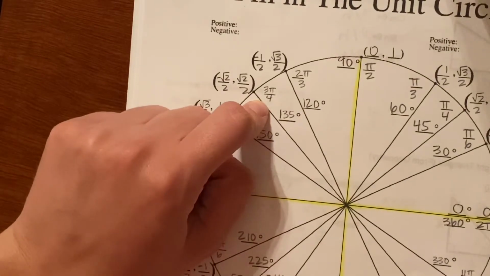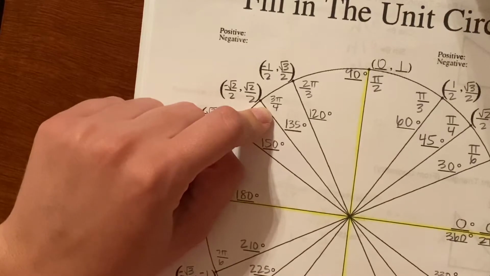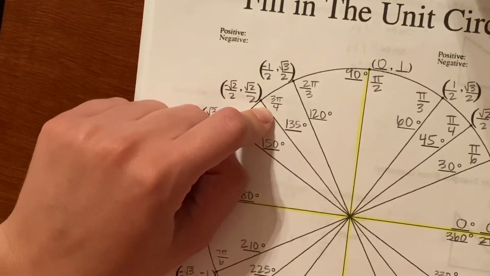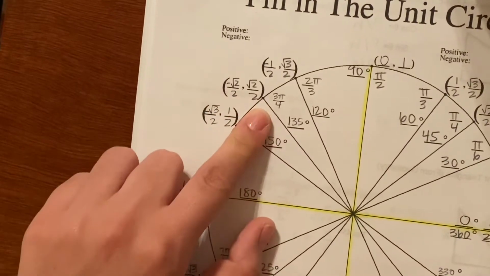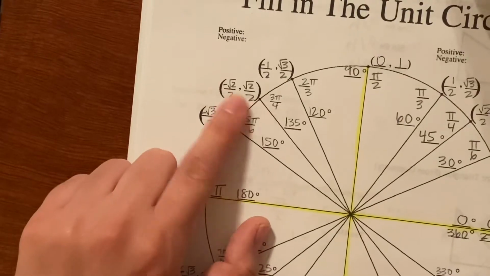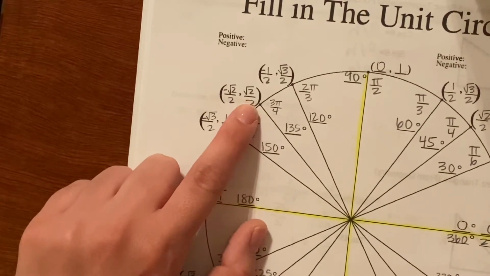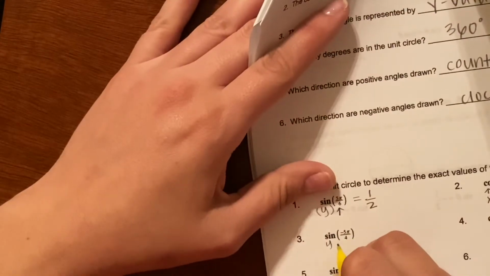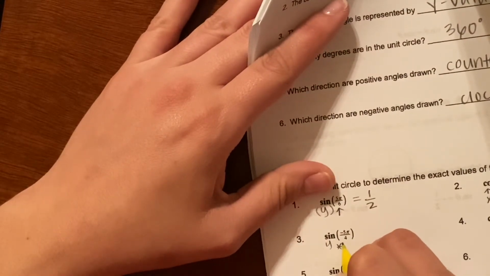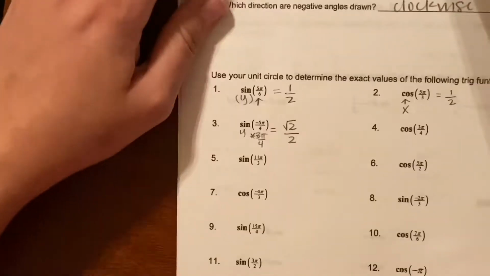Another way to do this is in your calculator, do that coterminal angle stuff, where you would type in negative 5 pi over 4 and add, remember, 2 pi until you get a positive angle. So here we are for the negative 5 pi over 4. And if I want the sine, I want the y value. So that's root 2 over 2. So we were technically at 3 pi over 4, right? And we got root 2 over 2.